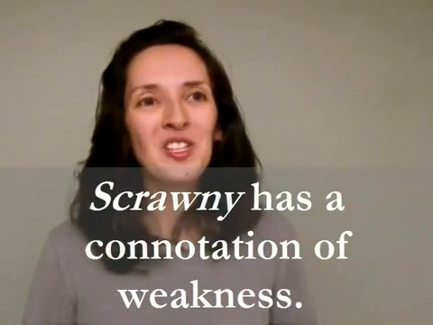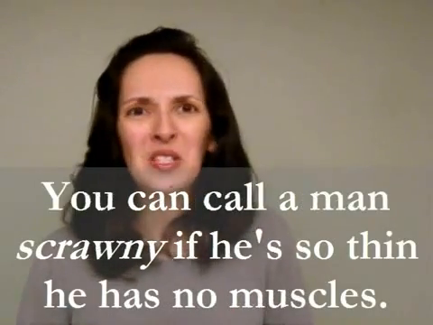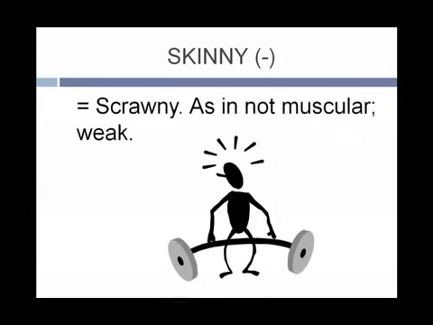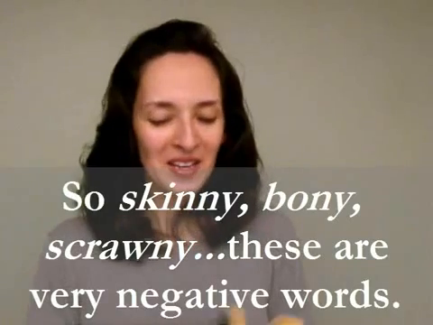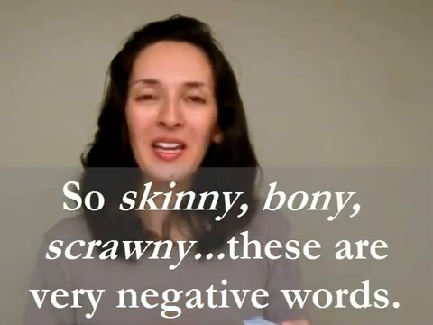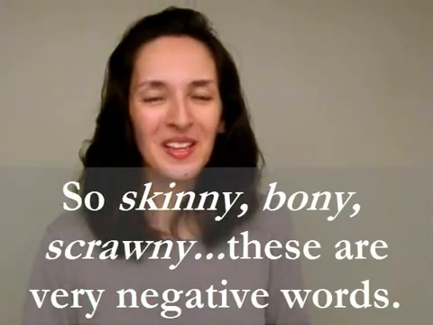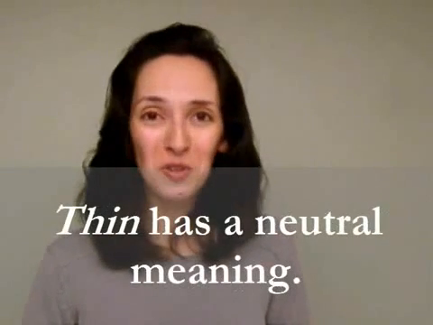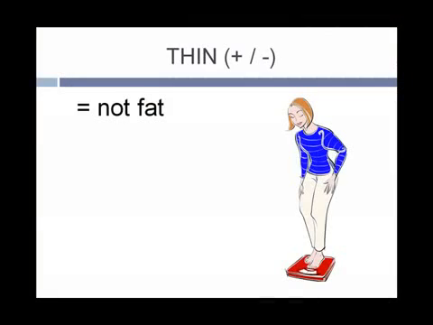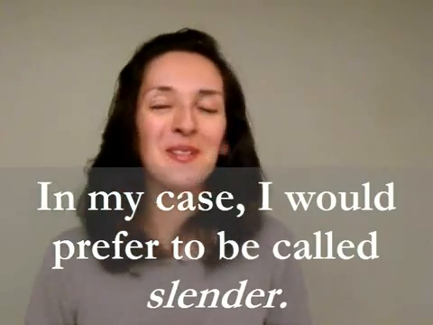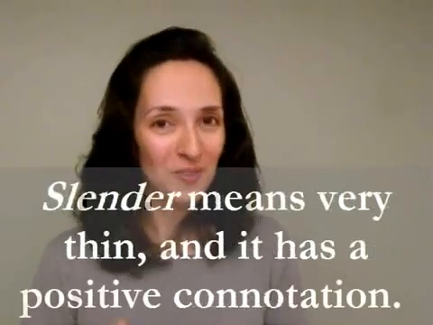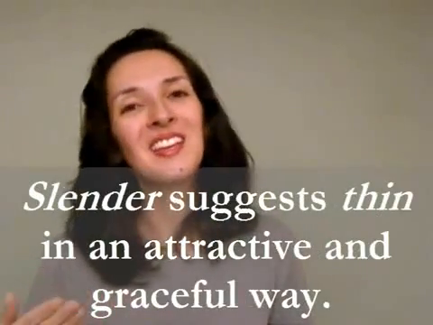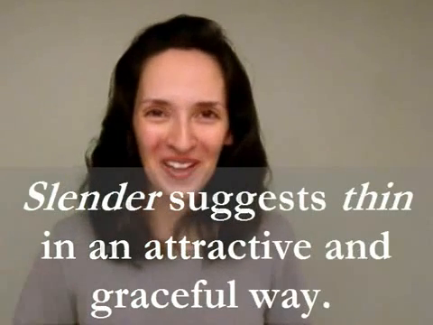Scrawny has a connotation of weakness. You can call a man scrawny if he's so thin he has no muscles. He's weak. So skinny, bony, scrawny, these are very negative words. It would be better to choose the word thin to describe people. Thin has a neutral meaning. In my case, I would prefer to be called slender. Slender means very thin, and it has a positive connotation. Slender suggests thin in a very attractive and graceful way.